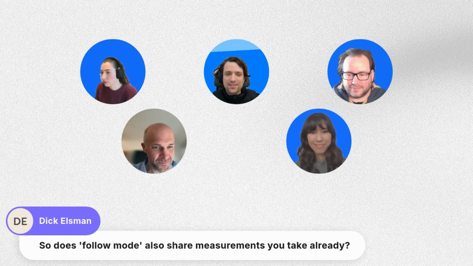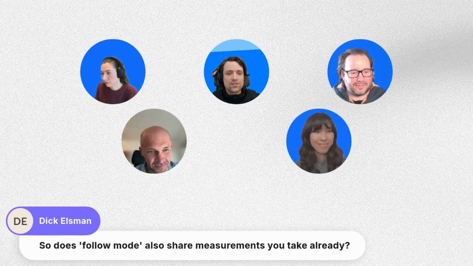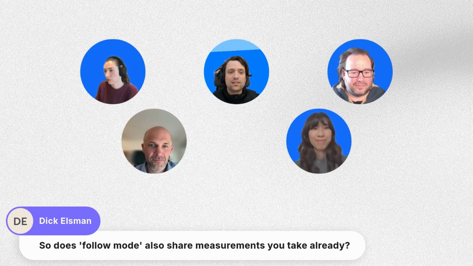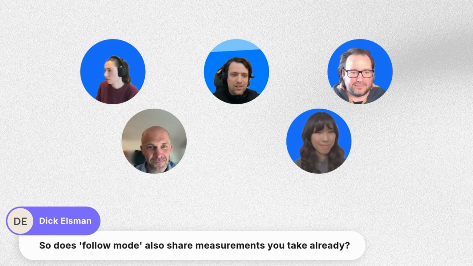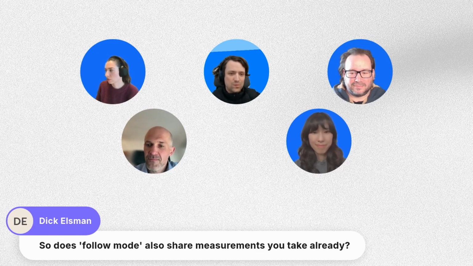Okay, we have one more. Does follow mode also share measurements you take already? No, it does not, but it can, I think. Basically, just to give you a bit of insight into what's been going on at Speckle, we've been working a lot on what we call table stakes features so that we can actually sell something, a lot of basically enablement for our company. So we've postponed a lot of the work on actual Speckle magic, which will resume as soon as we launch our plans.